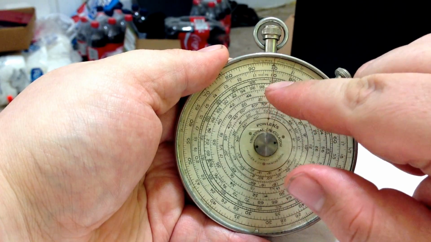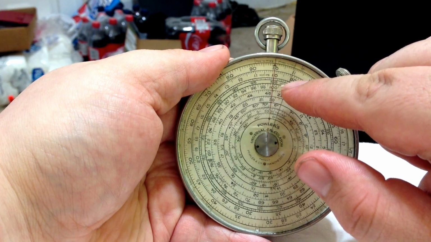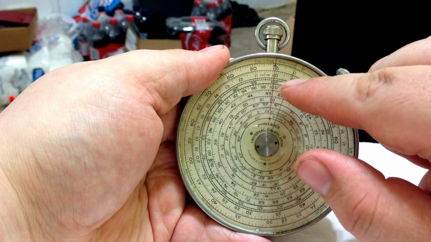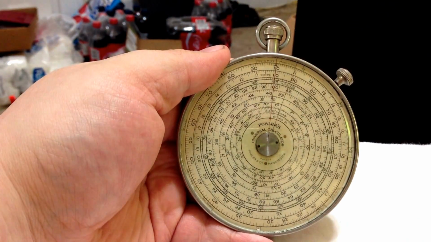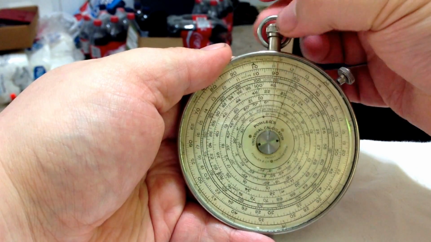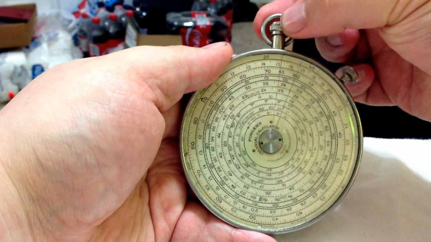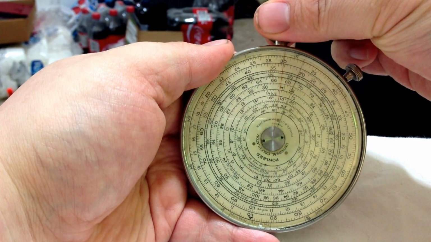So 1 meter is 1.09 yards, if I remember right. Well, then if you've got yourself three meters, you can read it off in yards.